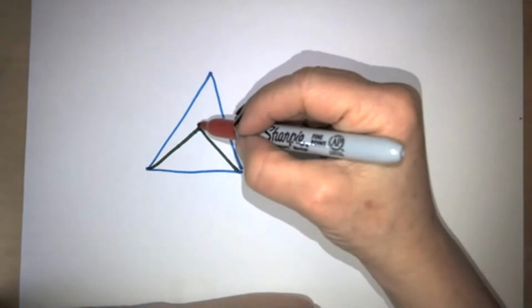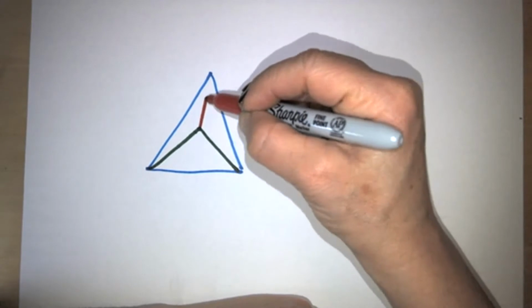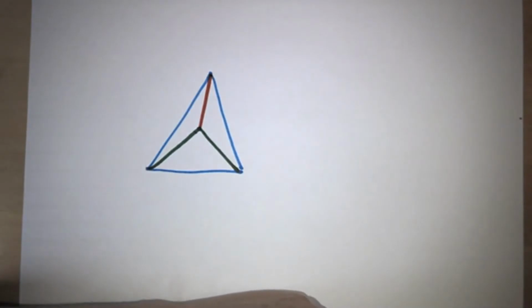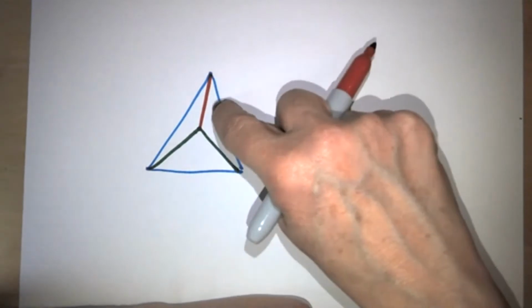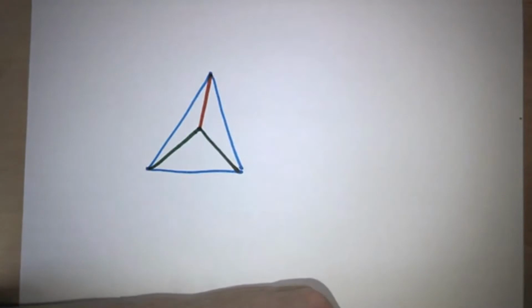And now, this one's much easier. All you need to do is draw that line there. And there you've got your triangular base pyramid. And you've actually got it because you've got one side, two sides, and three sides with this first big one.